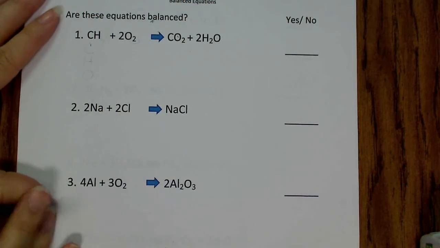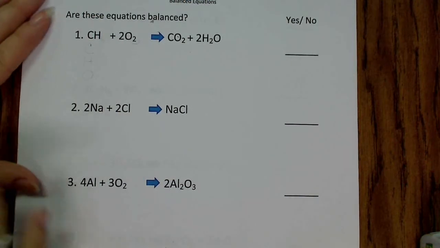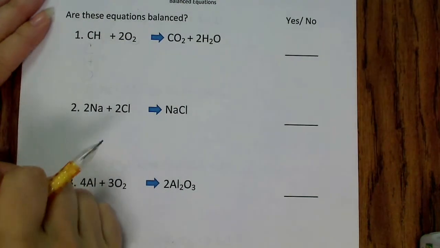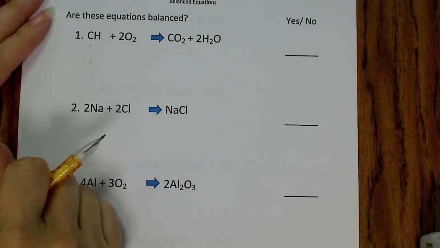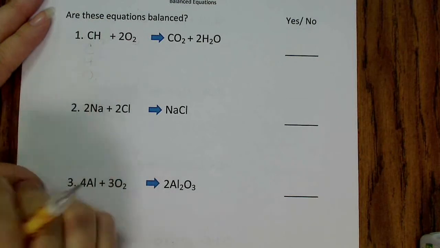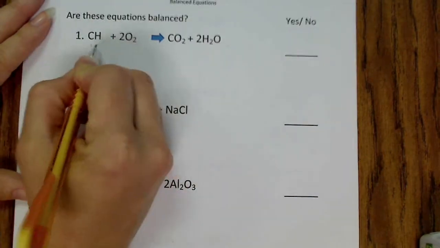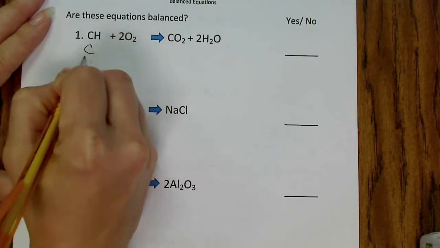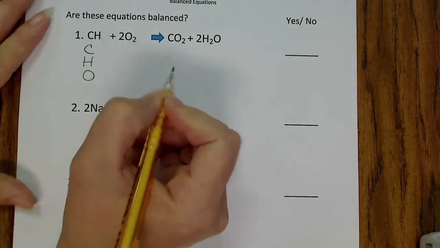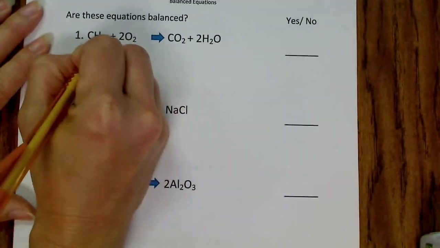Okay, so we're working on balancing the equations or checking to see if the equations are balanced. So the first thing we need to do is decide what elements are in the equation. So we look at the reactant side first. We have carbon, we have hydrogen, and we have oxygen. There's supposed to be a 4 right here.